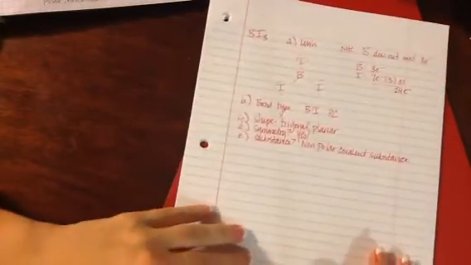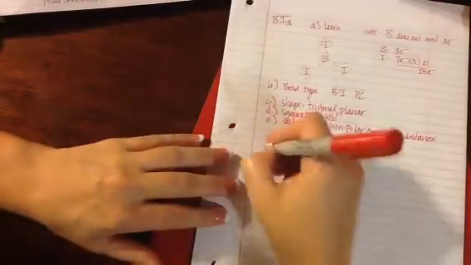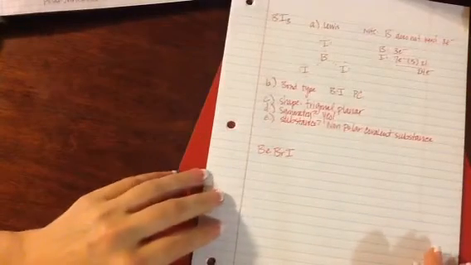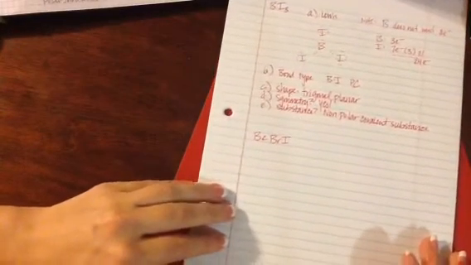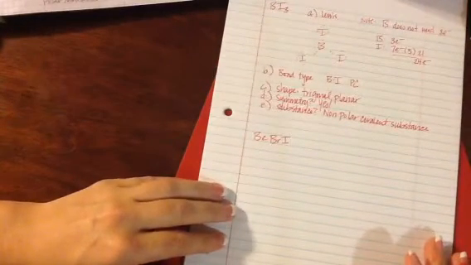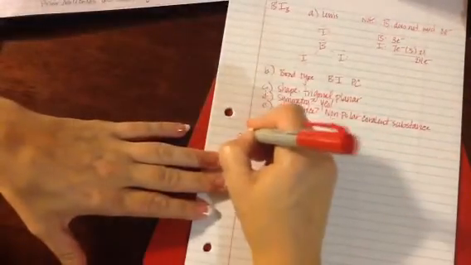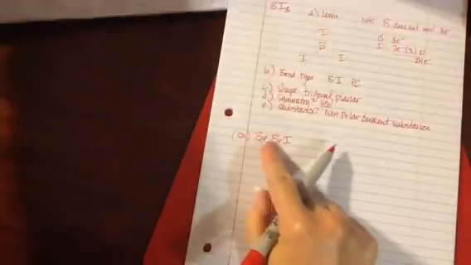All right, last one. Let's look at this last one. Let's have our compound BeBrI. So, which element should go in the middle? Well, let's look at our choices.